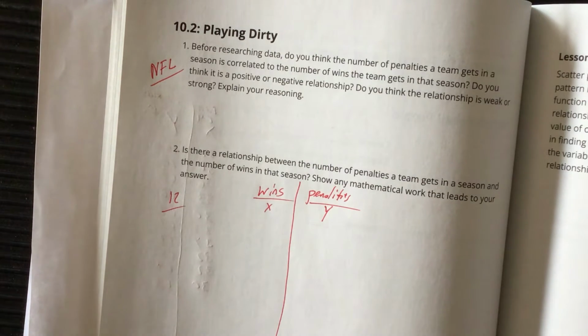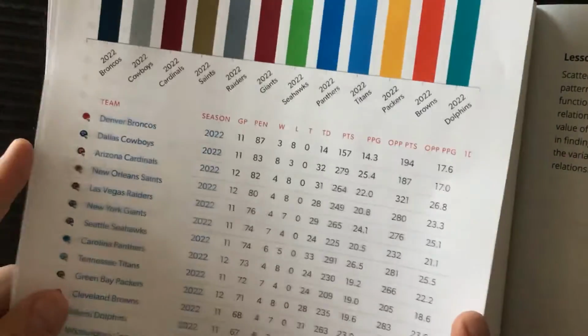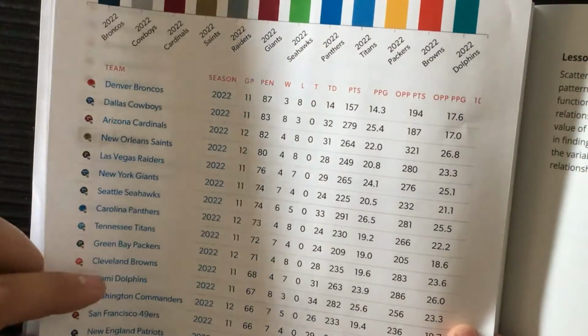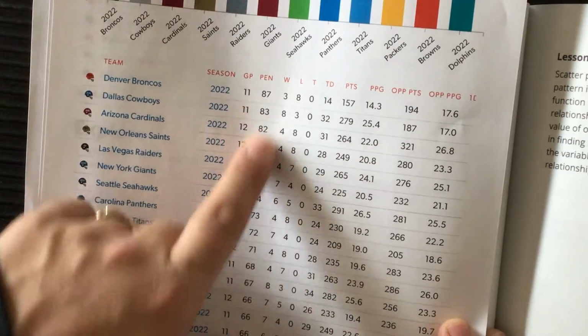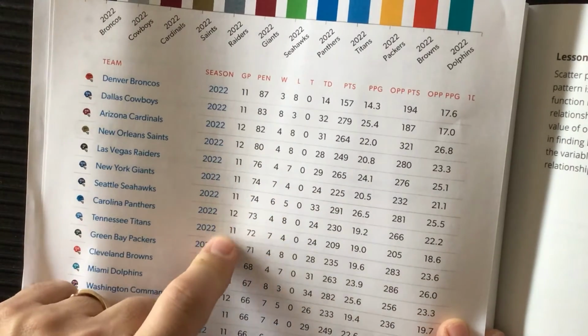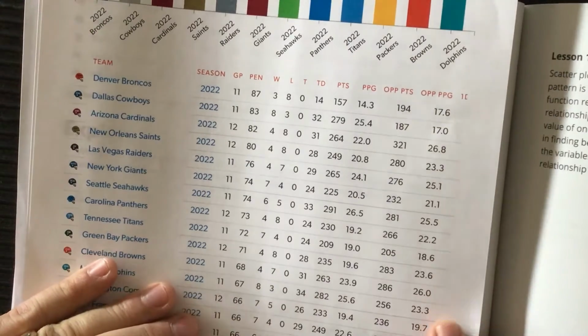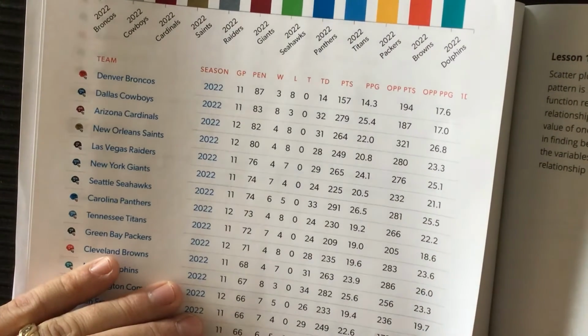So let's pick some at the top, some in the middle, and some at the bottom. Let's do 4 of each. Okay, so these are ranked by higher number of penalties. Now some have played more games, and then it has their wins as well. This is as of today.